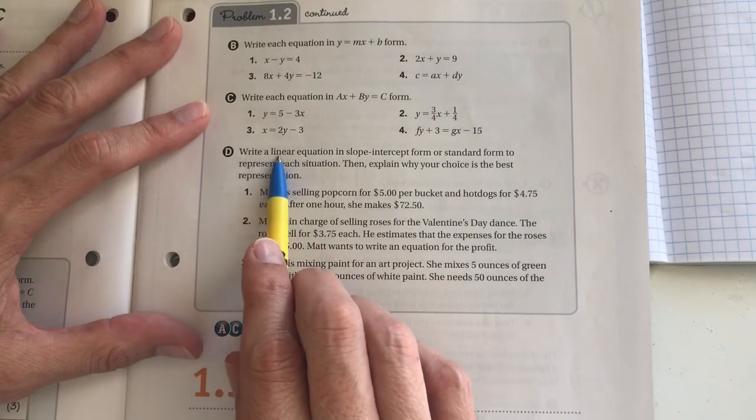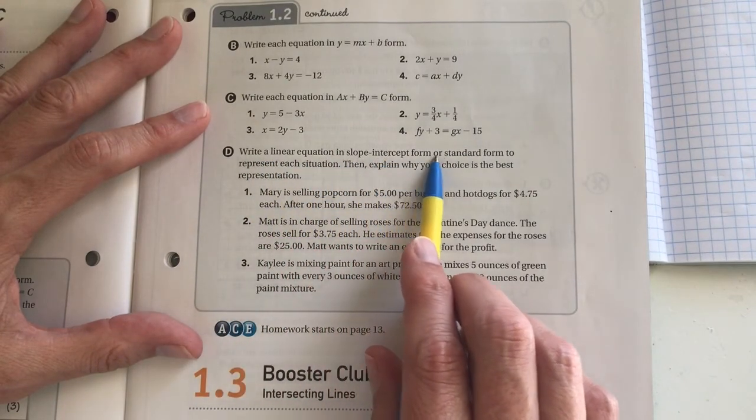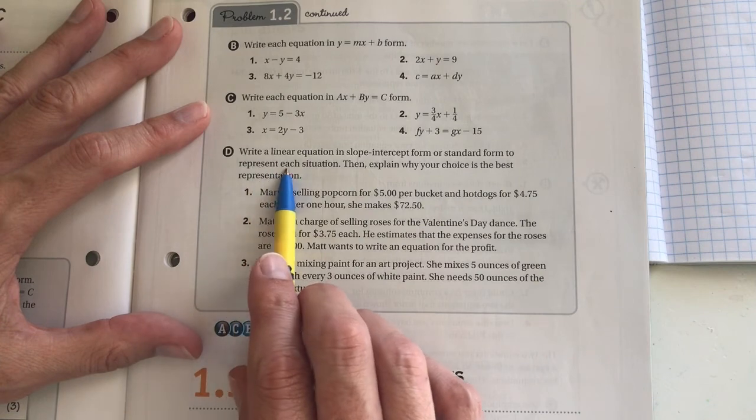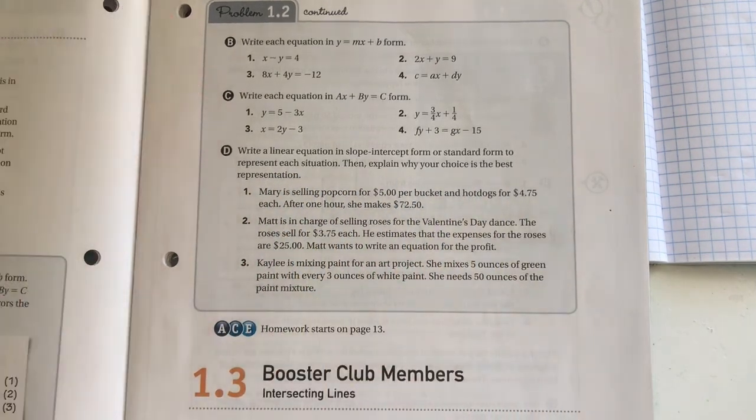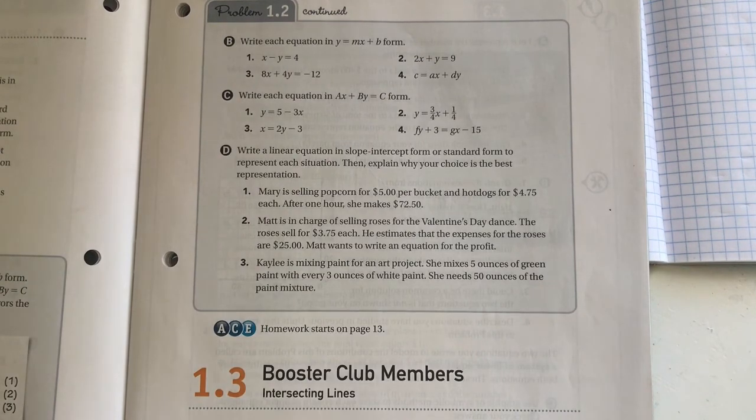But now we're going to be getting to part D. And part D is asking us specifically to read some scenarios and develop equations that would go with them. So let's take a look at those. All right, letter D. Write a linear equation in slope-intercept form or standard form to represent each situation. Then explain why your choice is best in that representation. So we have to read through these situations and sort out what form would end up being best.